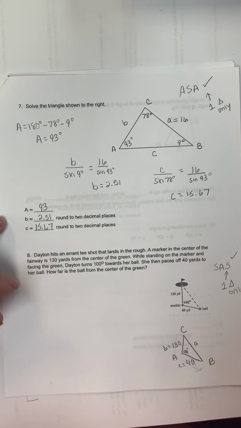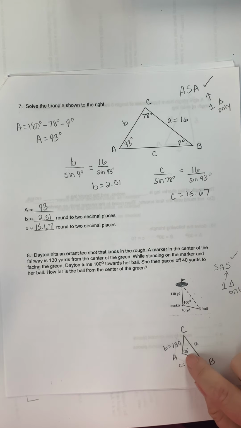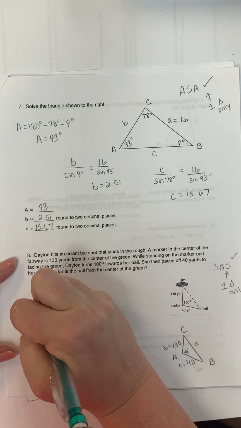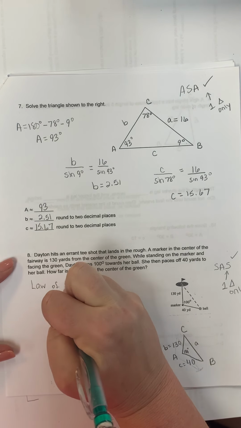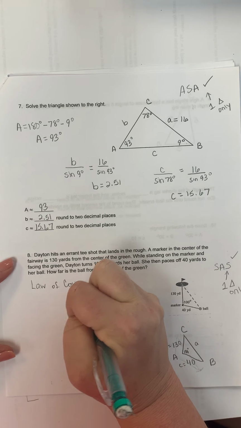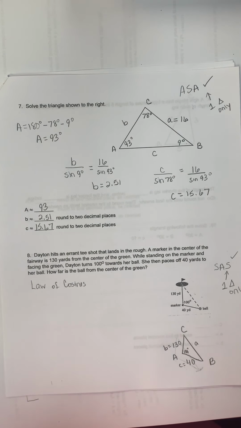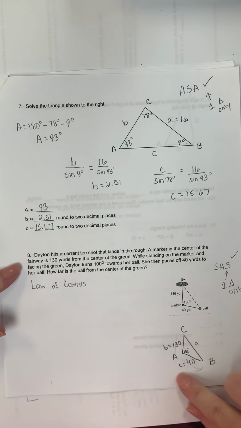So now, this is all the information I have. I cannot find another angle because I only have one. And I cannot use law of sines because I don't have a single letter that has all the information. I have to use the law of cosines. This is the first time we've had to do that so far in this study guide, but we have to here because I don't have a choice.